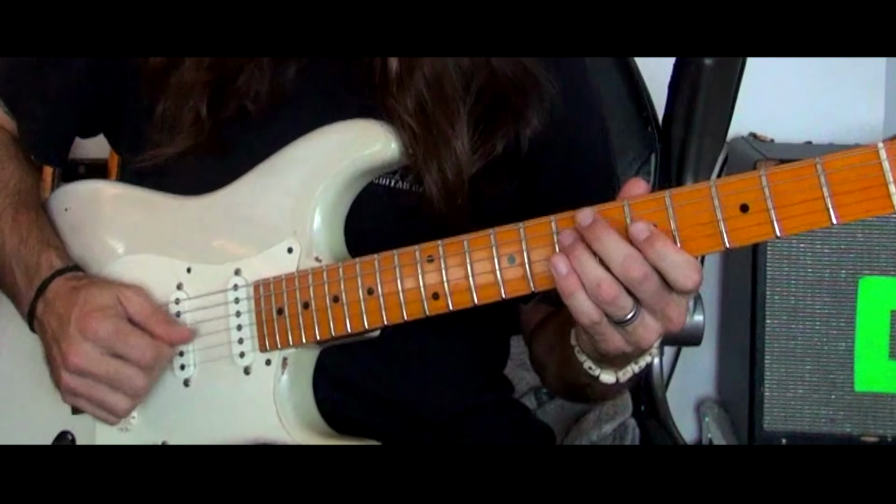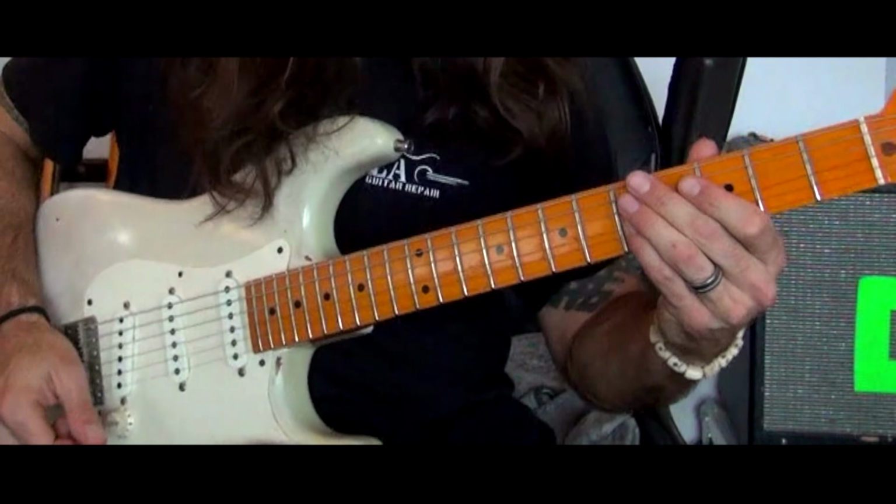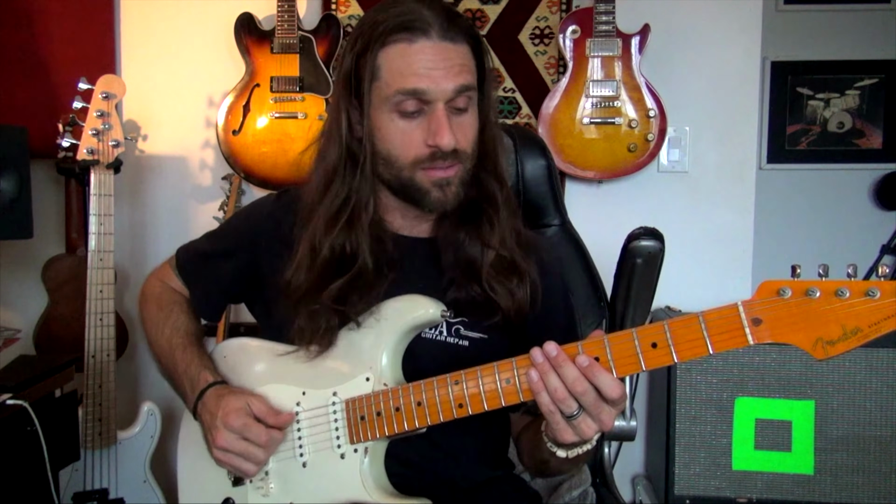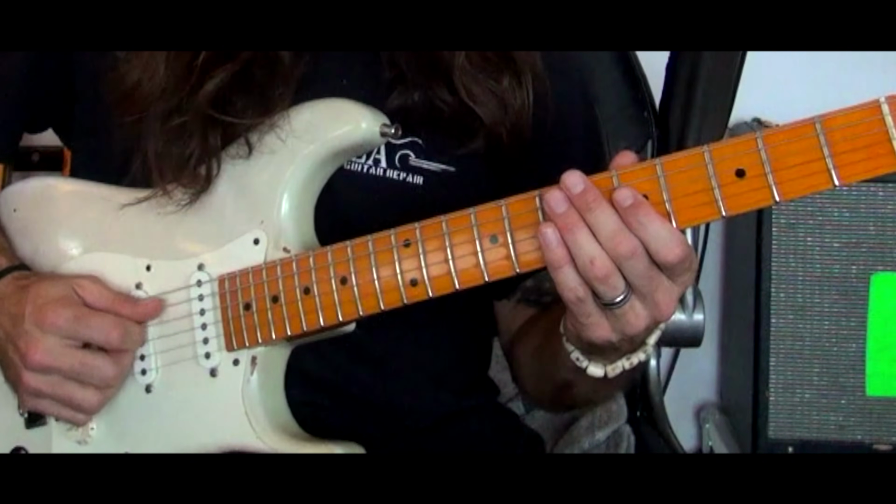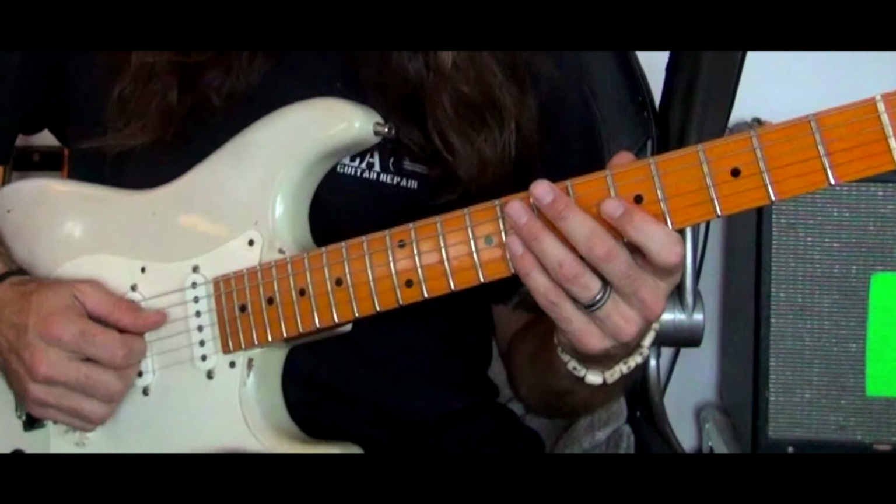There you go. That's lick 1. Okay, so lick 2, once again. Same sort of idea, it's a similar feel, right? But what I'm doing here, we have a 3-note pickup now.